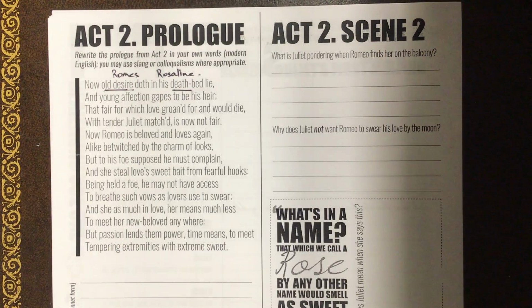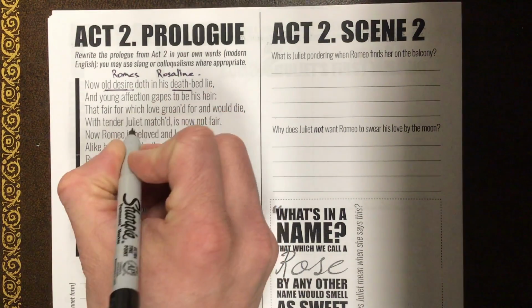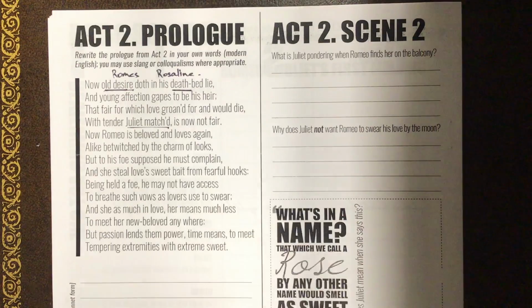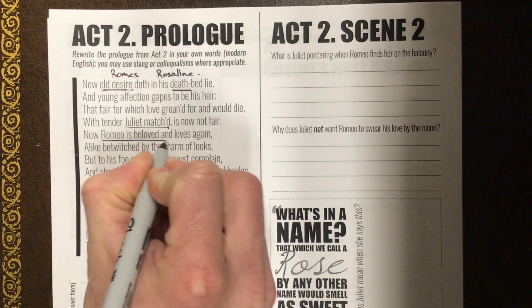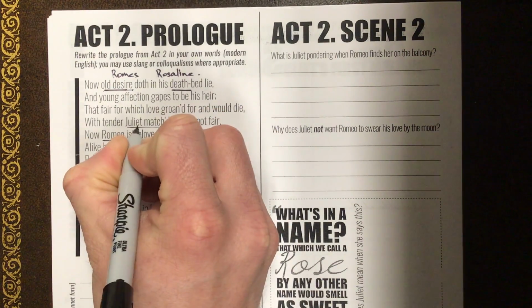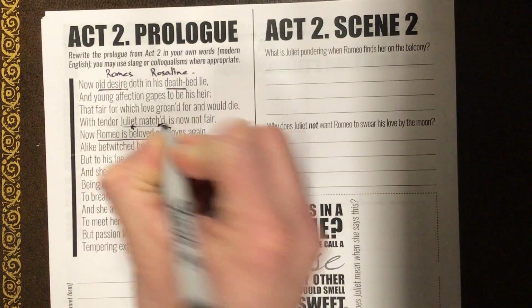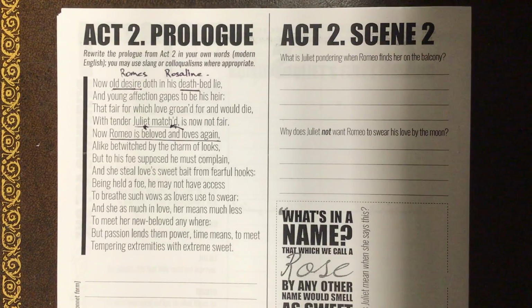So all we know is that before this play, he was in love with Rosalind, and he thought he could never love anybody else again, but now he's seen Juliet for all of 2 to 3 minutes, and he's convinced that now she's the one, he's in love with her. She also loves him. So Romeo is beloved and loves again. So she loves him and he loves her, is what that's basically saying.